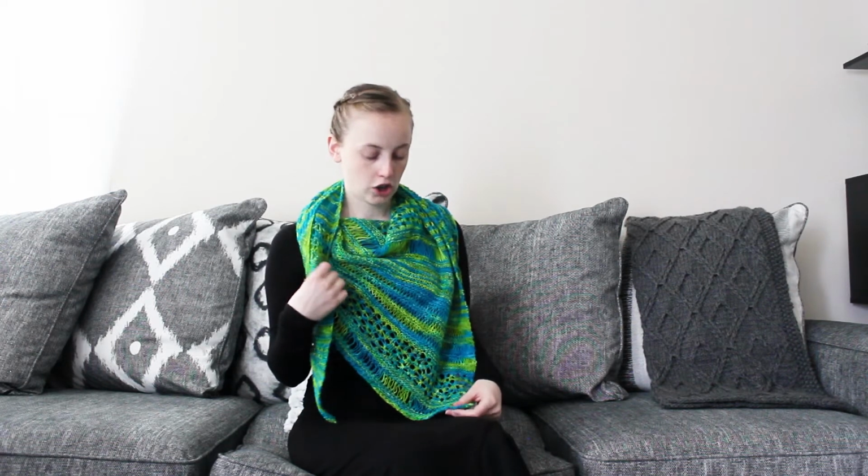So this is 150 grams of fingering weight yarn that I used for this shawl. So with a different kind of yarn, of course, that would be about 1.5 skeins. If you wanted it shorter, of course, you could just use 1 skein of any other fingering weight yarn. If you wanted it larger, of course, you would do 2 skeins.